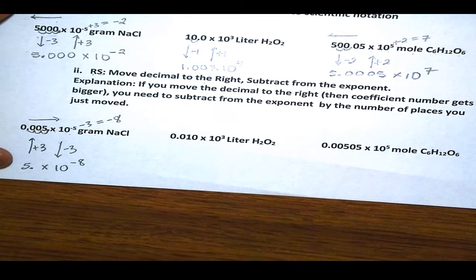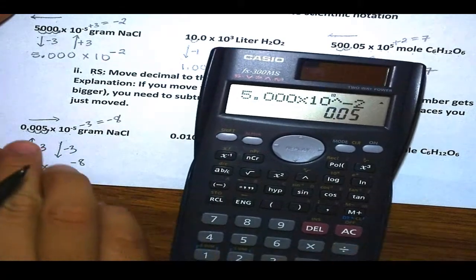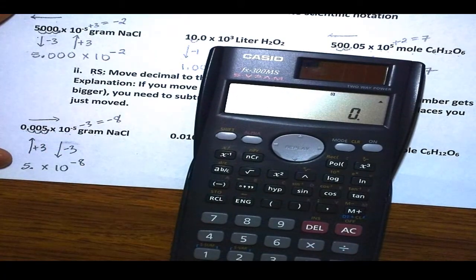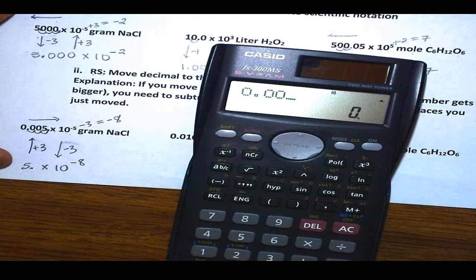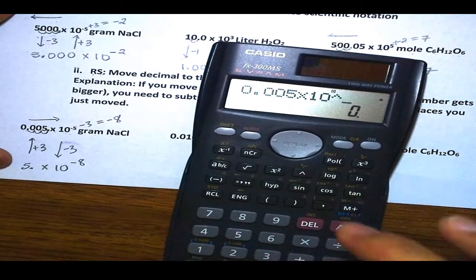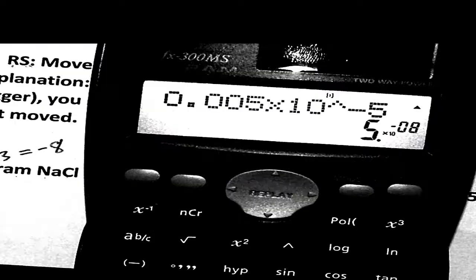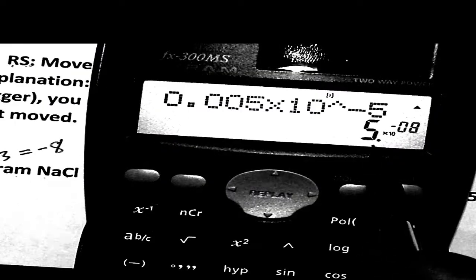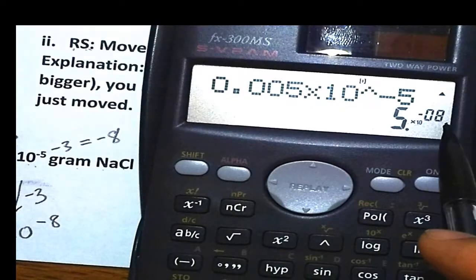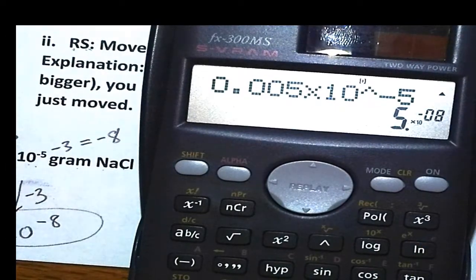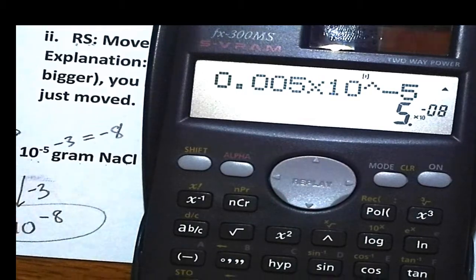Let's use our calculator to prove this. I'm going to plug this into the calculator: 0.005 times 10 to the negative 5, and it gives us a very small number. Notice how we have 5. times 10 to the negative 8, which is exactly the same as this one right there. And we just proved that this method is valid.